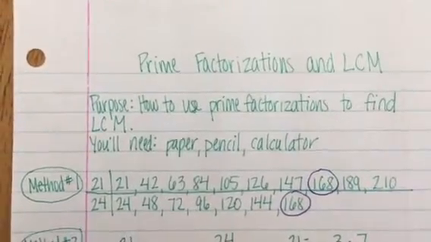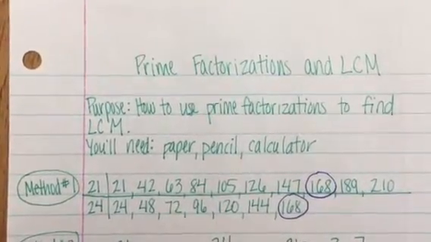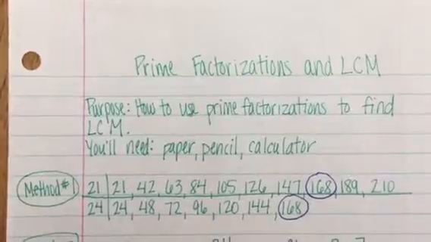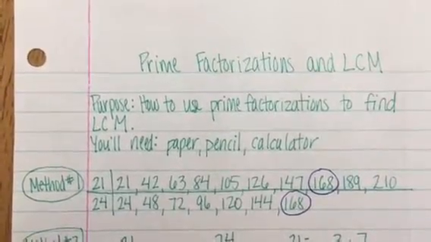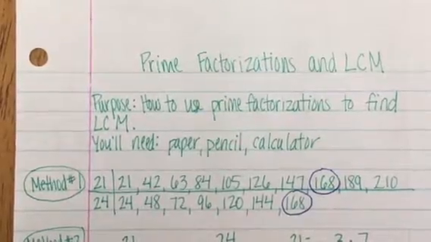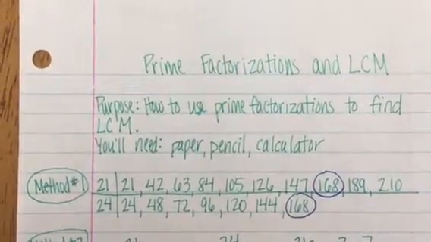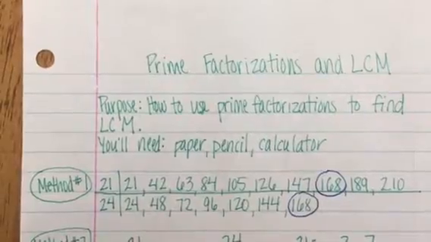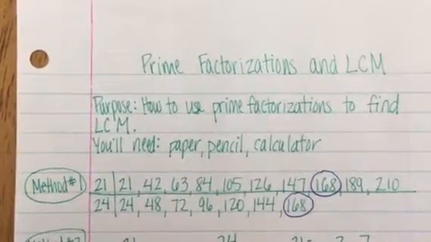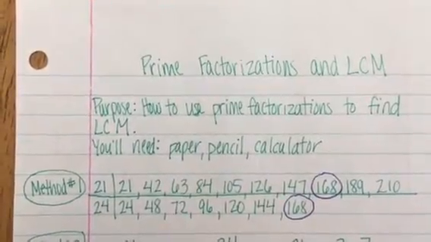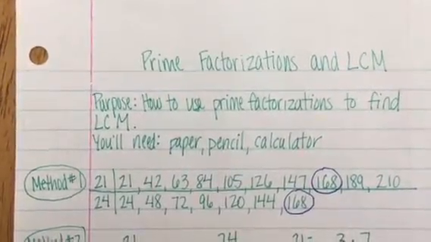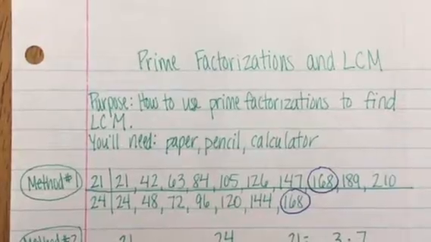The first method that we explored for finding the least common multiple was to create a sort of table where you list the multiples of both of the numbers up until you find one that repeats. So for example, if I'm looking for the least common multiple of 21 and 24, I would list out all the multiples of 21 up to a certain point, and then I would list all the multiples of 24 until I found one that they had in common.